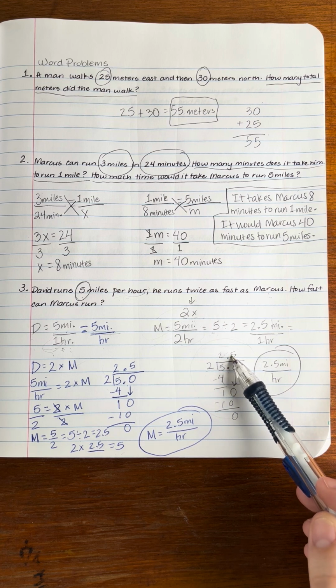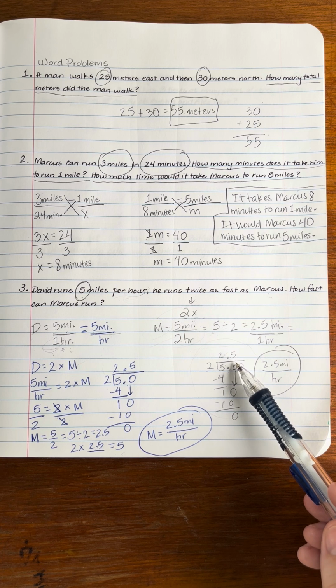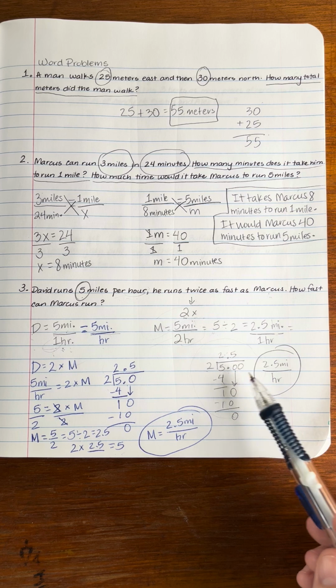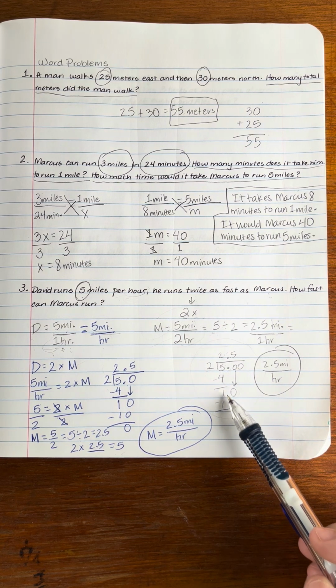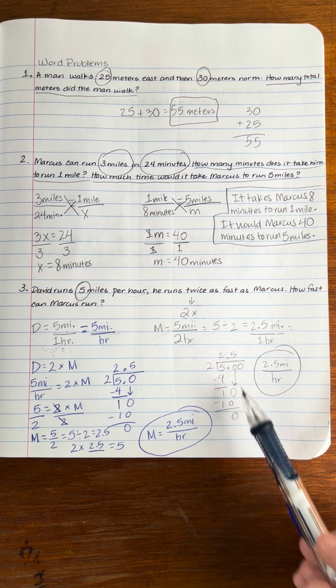So that's why I always make sure I put a decimal point after the whole number, just in case we get some division that doesn't lead to just a whole number, okay? So now I'm left with 10. Well, 2 goes into 10 5 times because 2 times 5 is 10.